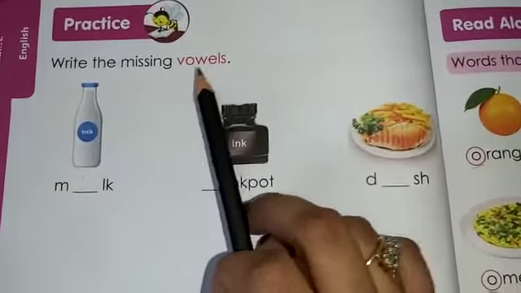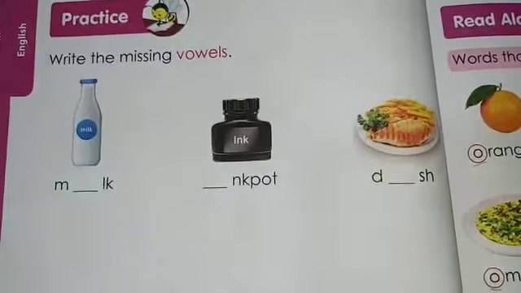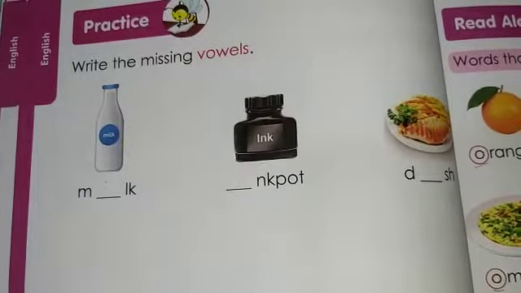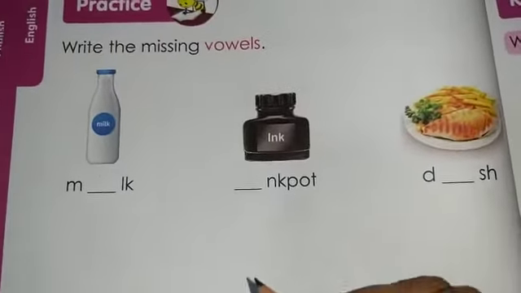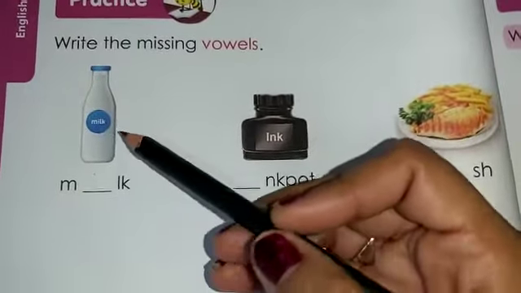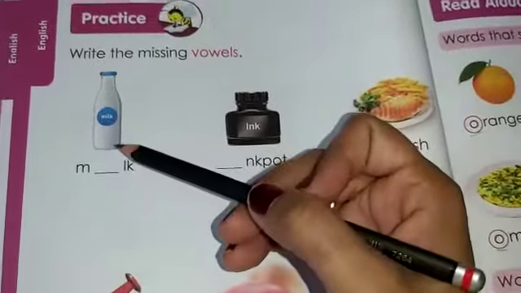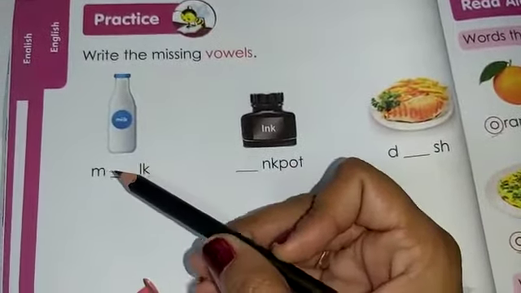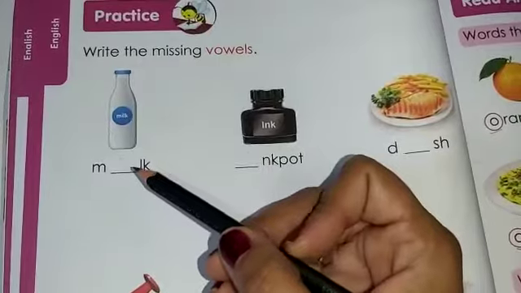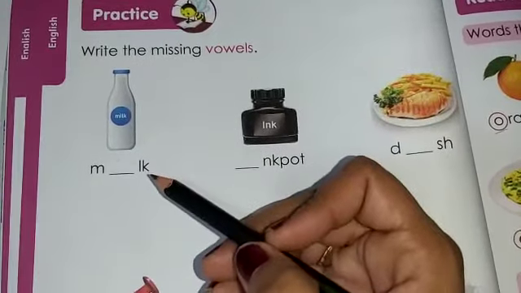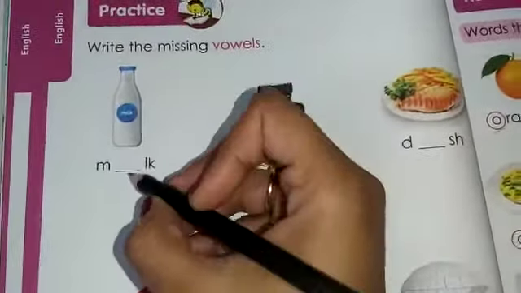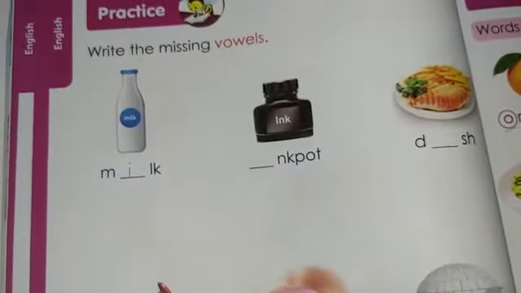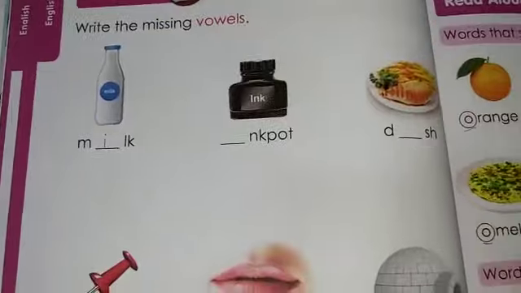Write the missing vowels. So in this also, we will first see the picture and then identify the word and then write the missing vowel. So what can you see in this picture? Yes, there is a bottle which is full of milk. So what is the word? Milk. M-I-L-K, milk. So what is the missing vowel? I. So let's write down the missing vowel I over here like this. Similarly, we are going to do all of these.